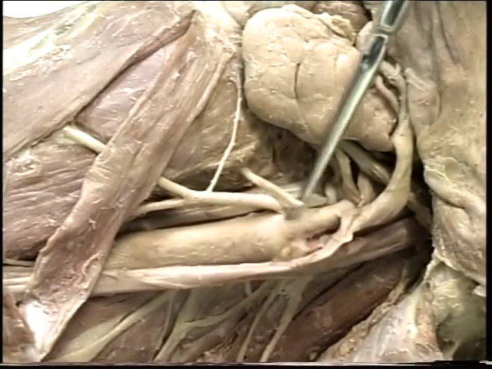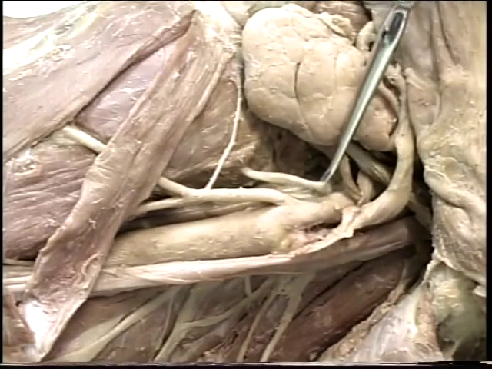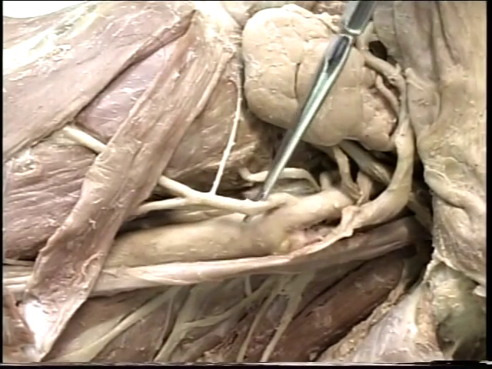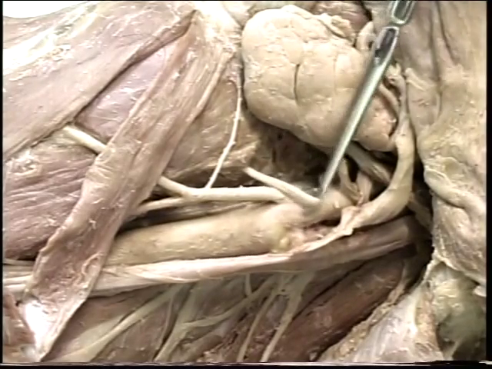There is an artery which runs with this, the superior laryngeal artery, which is a branch of the superior thyroid artery, but that artery is missing in this prosection.